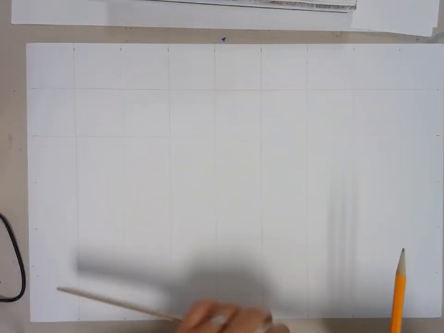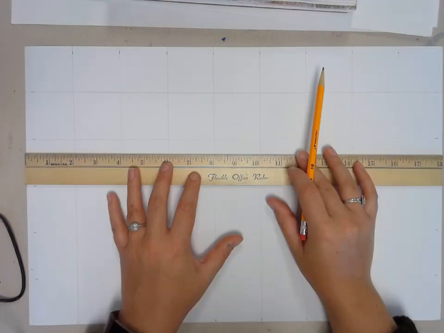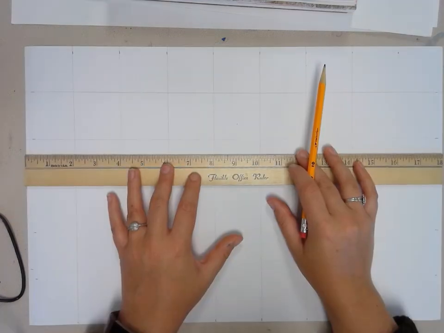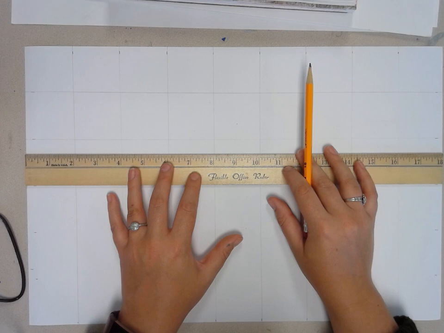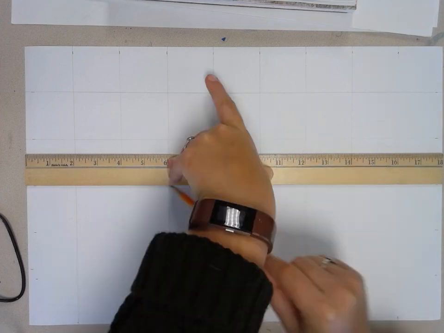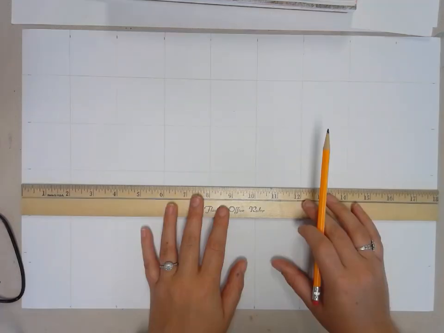Again, the grid is just a tool for drawing realistically, especially if you're not used to drawing realistically. If you really try and really spend some time on this, you will be just fine. You will draw a successful drawing. The problem students run into is they get impatient or they give up.